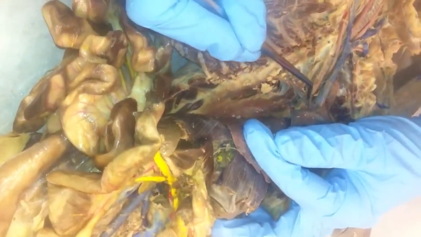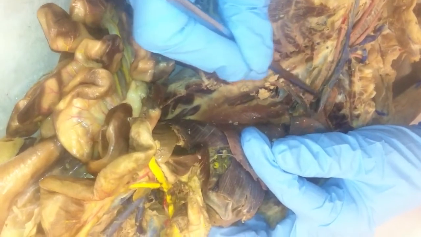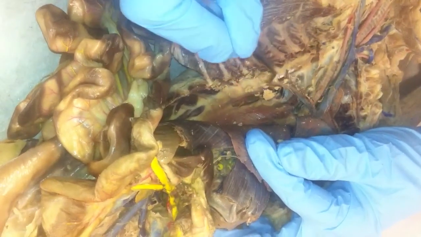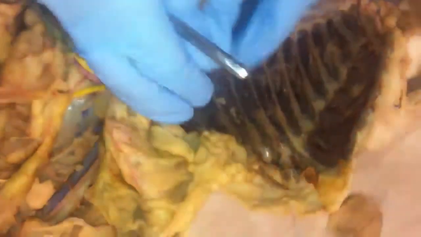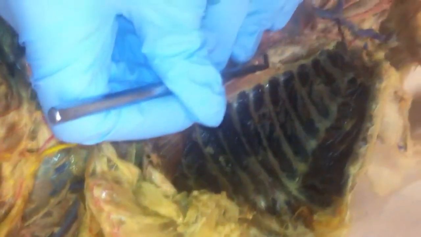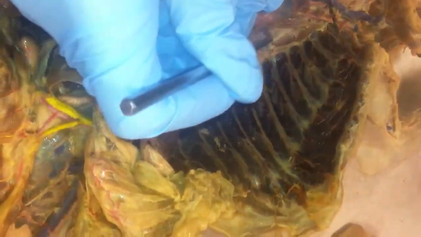On the side, and it's always on the right side, you have joining up with the superior vena cava, the azygous vein. The azygous drains blood from the intercostal veins. On the other side of the heart, you have the aorta coming down. So that would be the thoracic aorta right there.